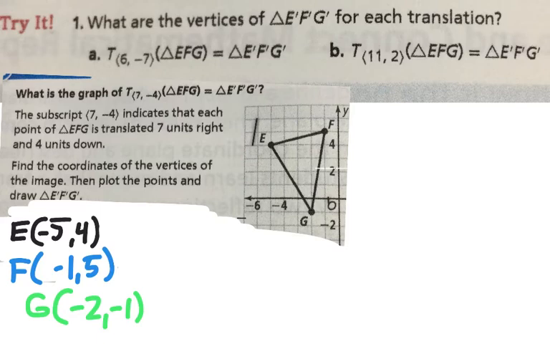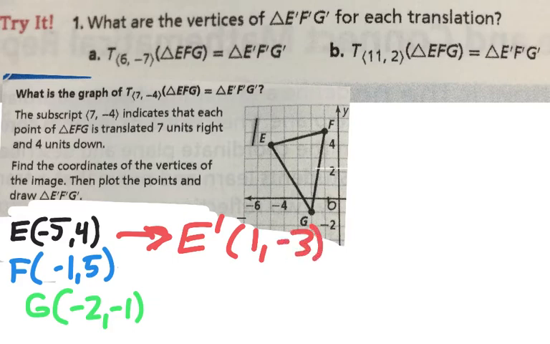So E prime. What are the coordinates? Negative 3, 1, negative 3. What do you guys think? Yep. That is correct. All right. What about F prime?